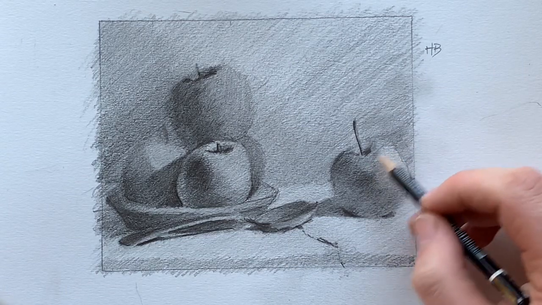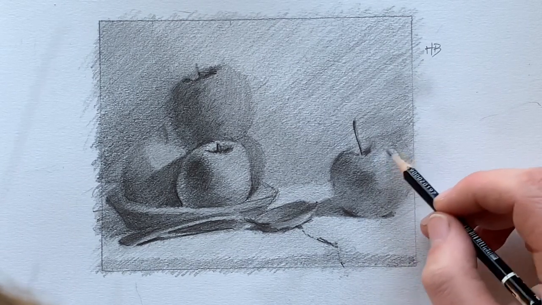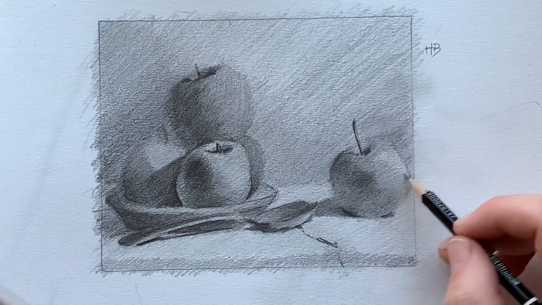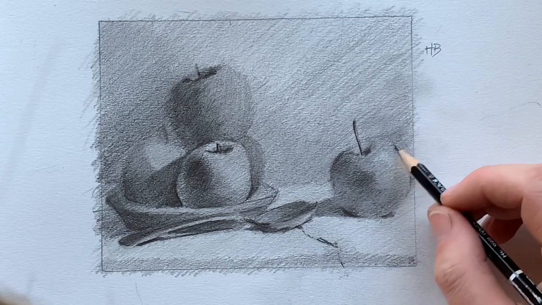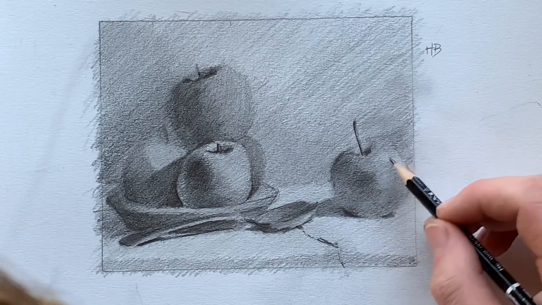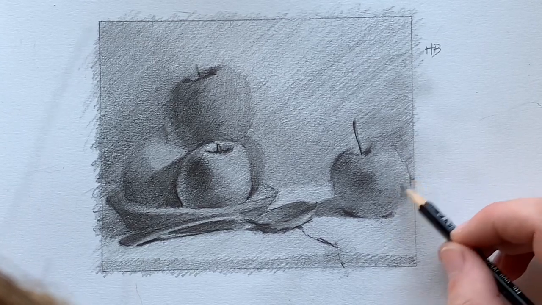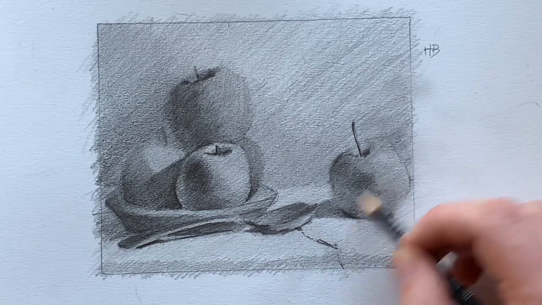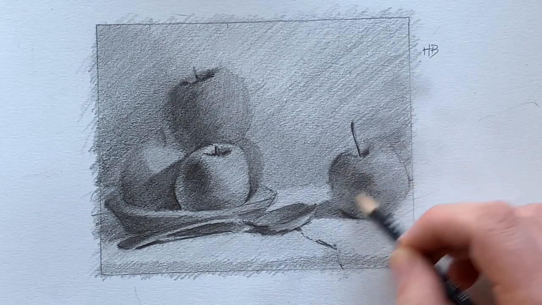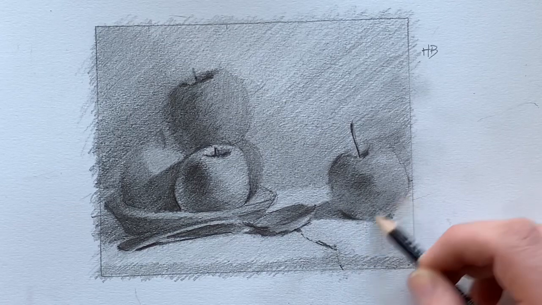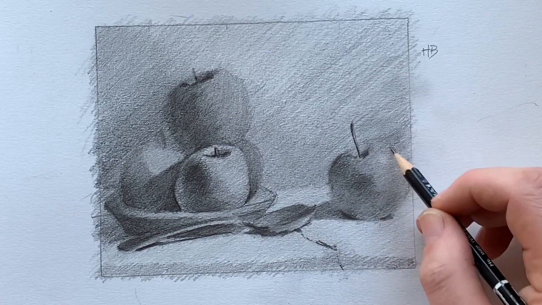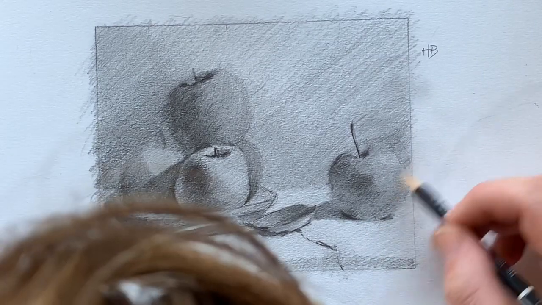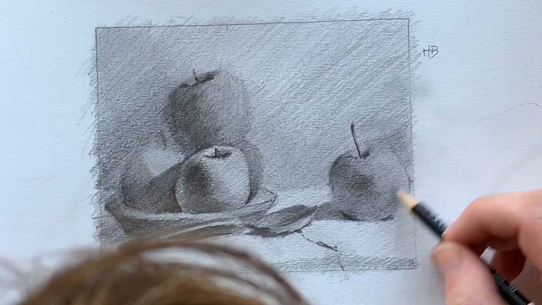The last thing I'm going to do is create a sense of a highlight on this apple. I'm just going to do another work over it with the 2H, working from those lights right across into its darks, just to give it a little bit of a sense of light falling on it.